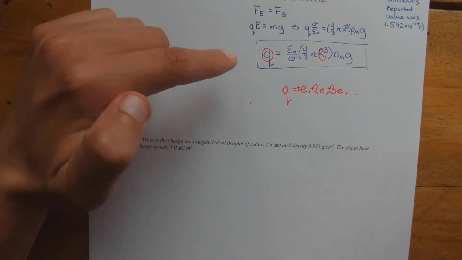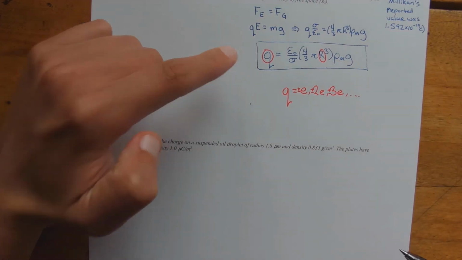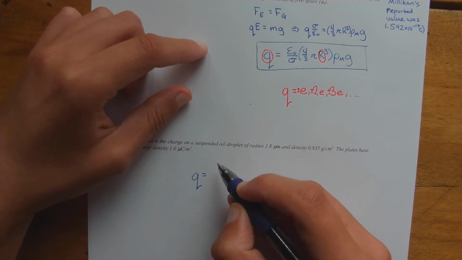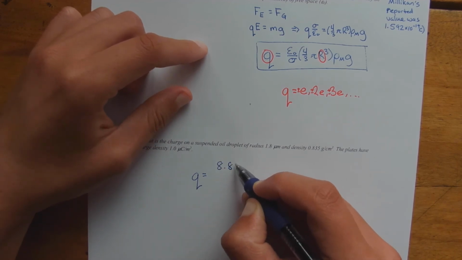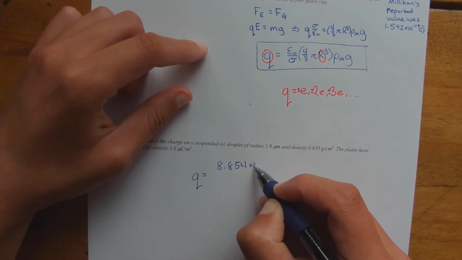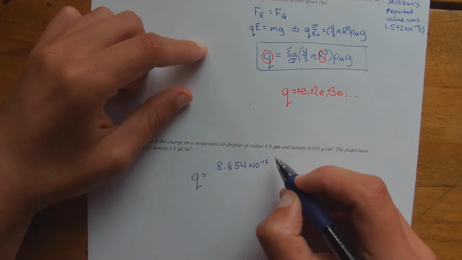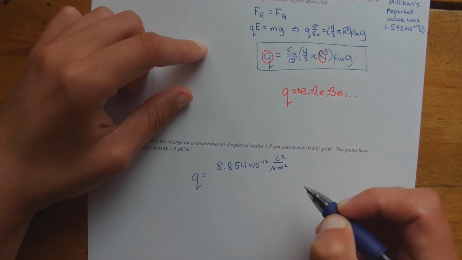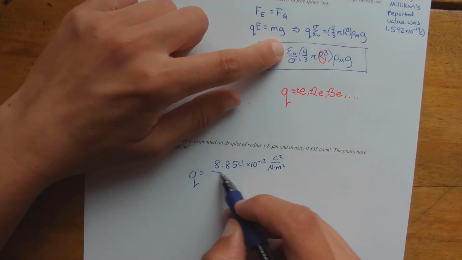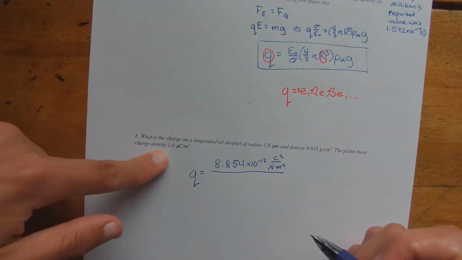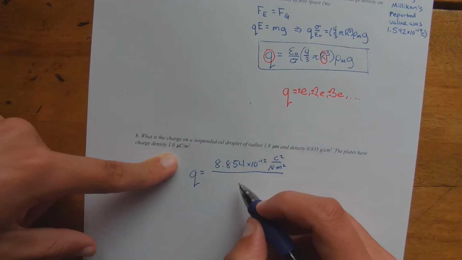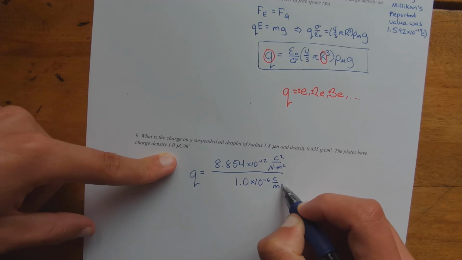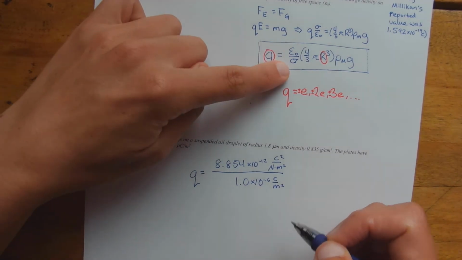So all we're doing for Part B is we're taking this, and epsilon naught is equal to 8.854 times 10 to the negative 12th coulomb squared per newton per meter squared. So that's epsilon naught over sigma, which they're going to say here is 1 times 10 to the negative 6th coulombs per meter squared. So that's epsilon naught over sigma.